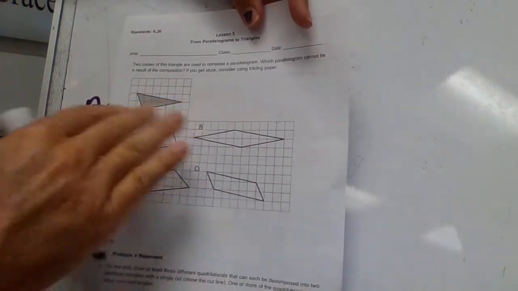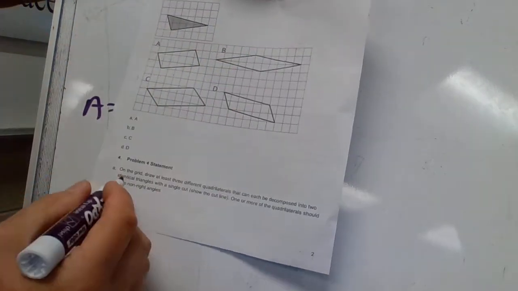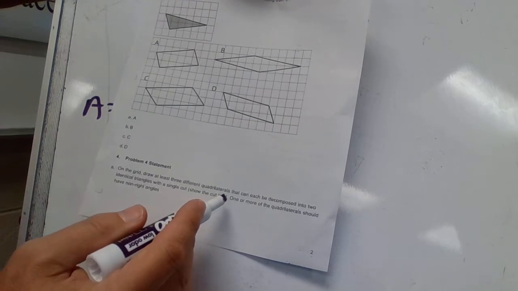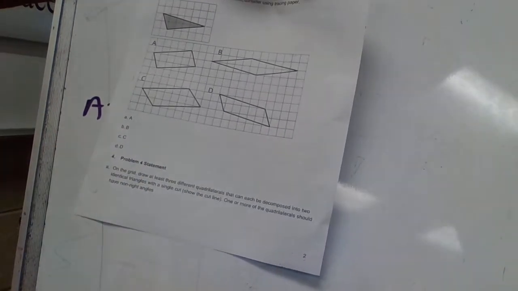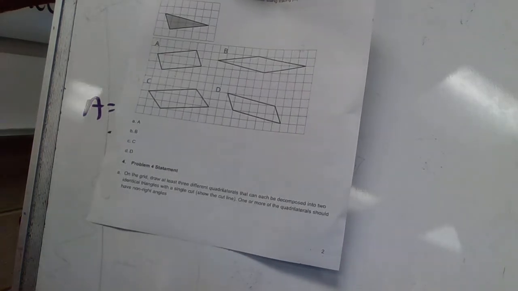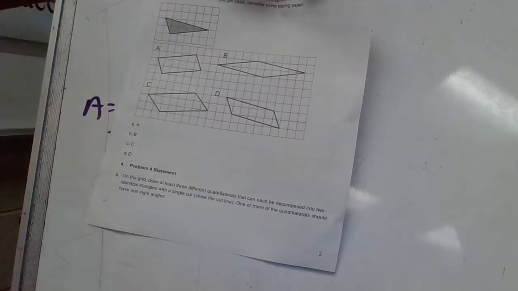Decide which one uses two of them. It's A, B, C, or D. Decide. 4. On the grid, draw at least 3 different quadrilaterals that can each be decomposed into 2 identical triangles. That's on the next page.